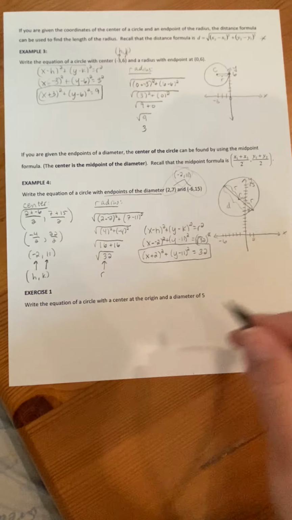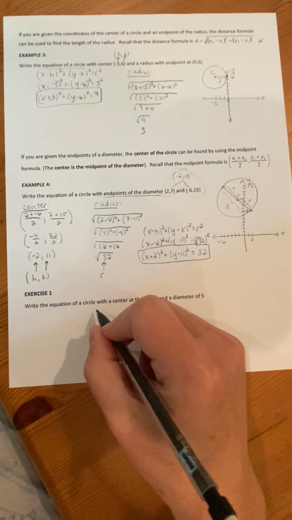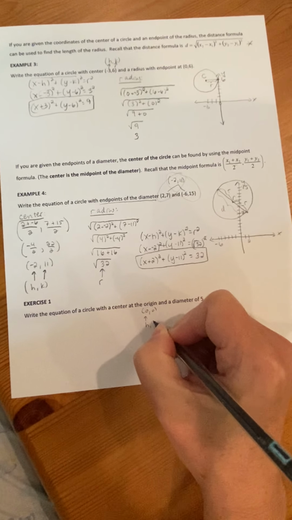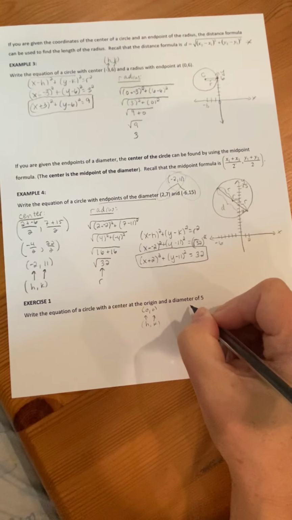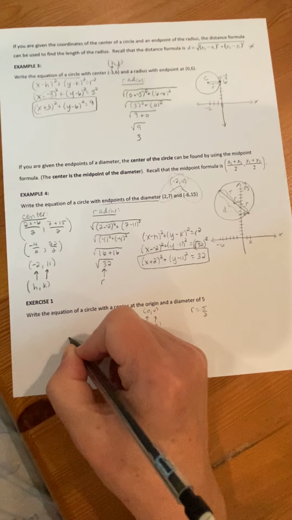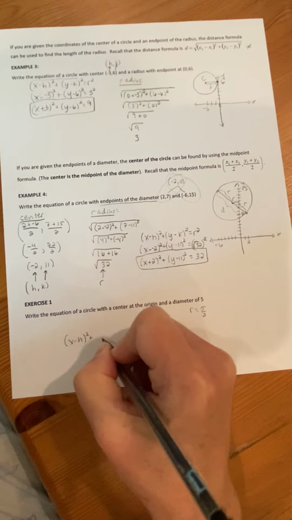Okay, so we've got the equation of the circle to write with the center at the origin. That's just (0, 0). So there's your h comma k. Okay. Diameter 5, meaning that the radius is 5 halves. Half of that, I'd prefer to use fractions and decimals. So we go x minus h quantity squared plus y minus k quantity squared is equal to r squared. x minus 0 quantity squared, y minus 0 quantity squared, 5 halves squared. So this is just x squared plus y squared is equal to 25 fourths, and that's it.